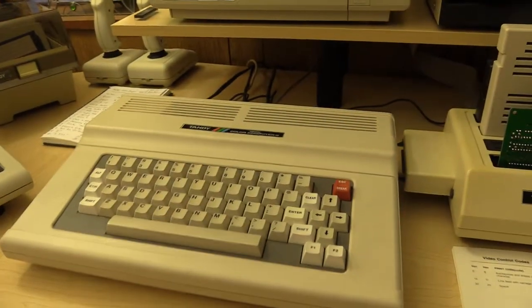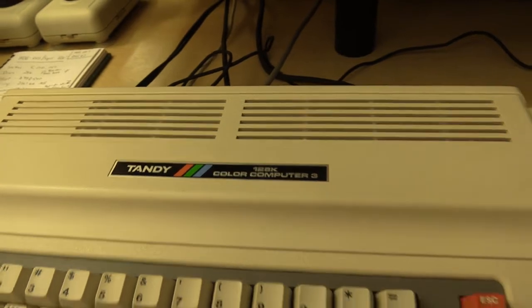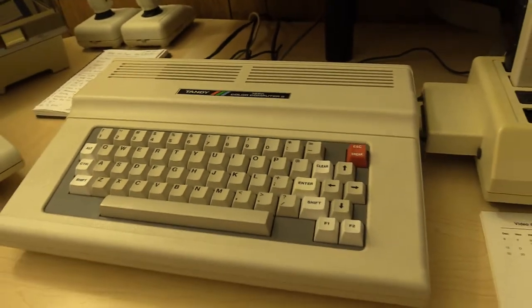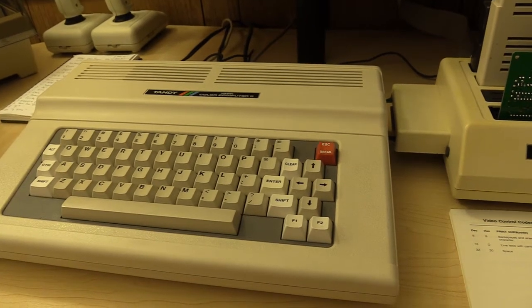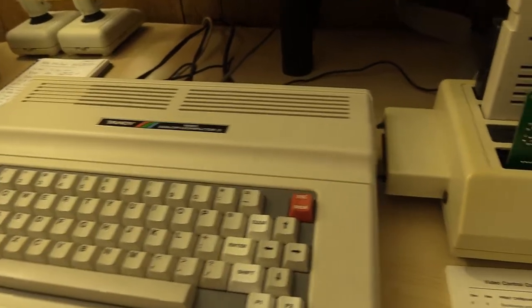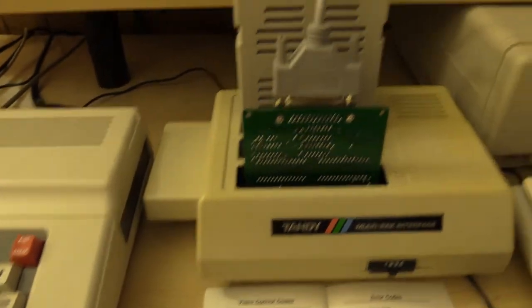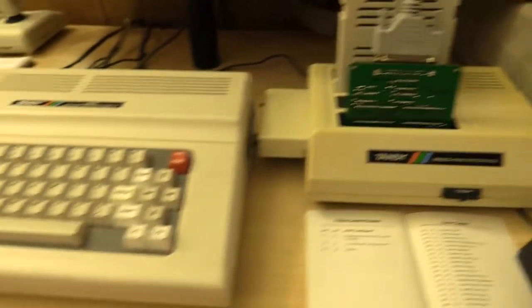Hey everyone, a short follow-up to my video about error messages on Color Computer 3 Extended Basic. Turns out there are two more that were not in any of the appendices of the manual. So to take a look at those, you'll see I don't have the multi-pack interface connected. The disk drive controller's in there, but it is not connected. And that's for good reason.